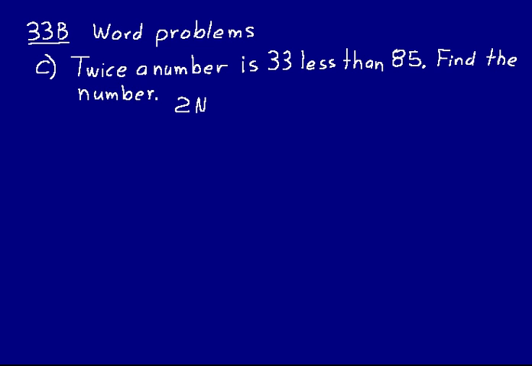Just like we did in the previous lesson on word problems, I like to write the algebraic equation from left to right, just like I read the words in the English sentence from left to right. So I see twice a number, that's the first thing I read in the English sentence, so I write that down in the algebraic equation. Twice a number is, there's my equal sign, so I put that in, 33 less than 85. Well, now that is a little bit tricky. All you have to do is just think about 85. What would be 33 less than 85? We'd have to subtract 33. So then we would get 33 less than 85.